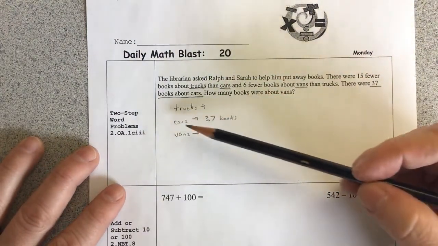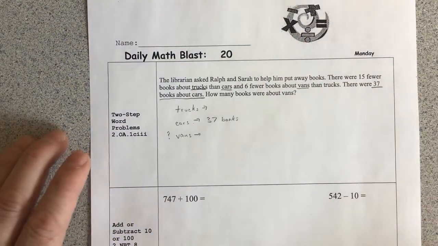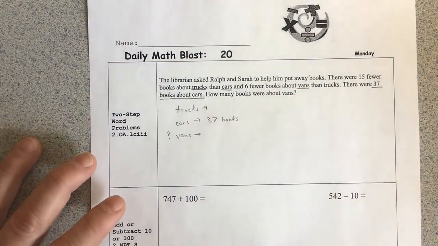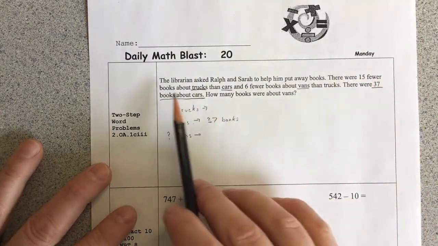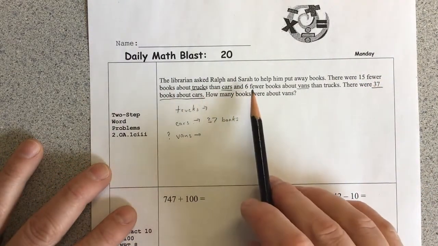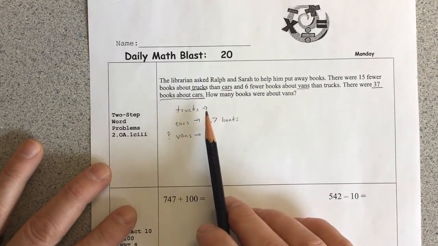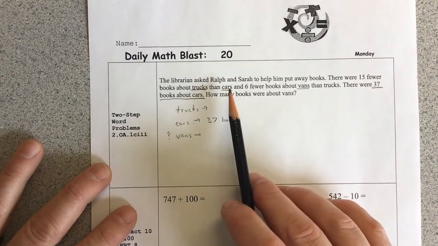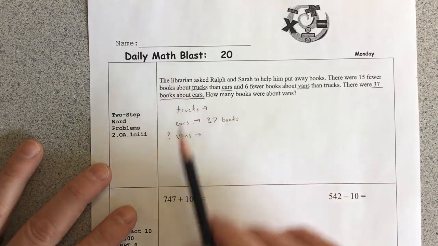So remember, I'm trying to figure out, this is my question. I'm going to put a little question mark right there just in case I forget which one I'm looking for. I'm looking for the number of vans. It says here there were 15 fewer books about trucks than cars and 6 fewer books about vans than trucks. Well, I don't know trucks yet, but here I do know cars. So I can use that information to find out the number of trucks.